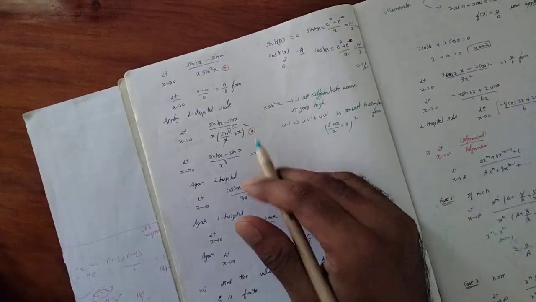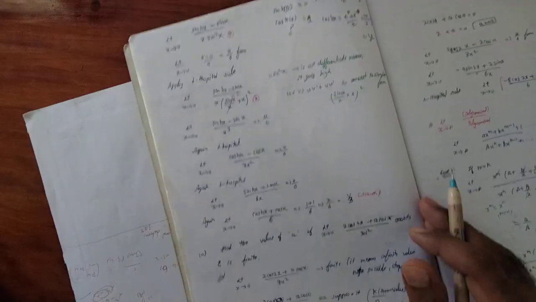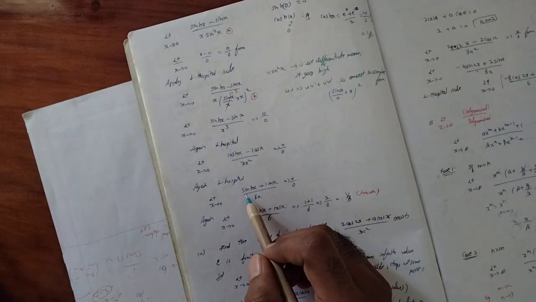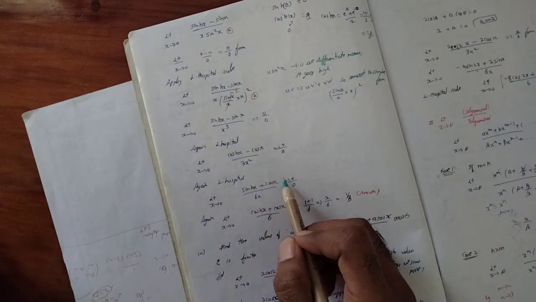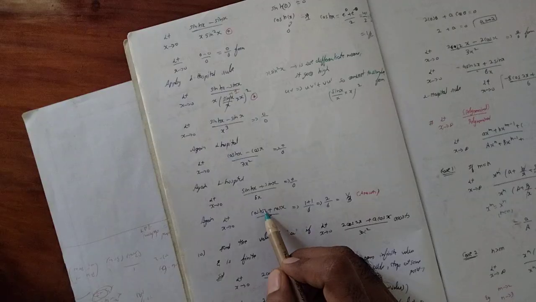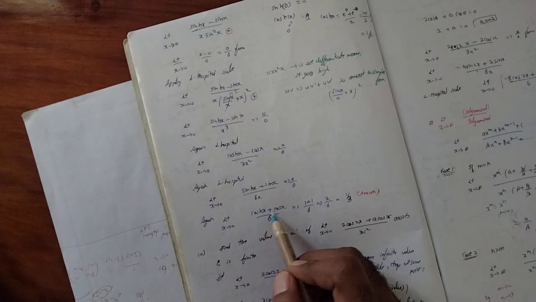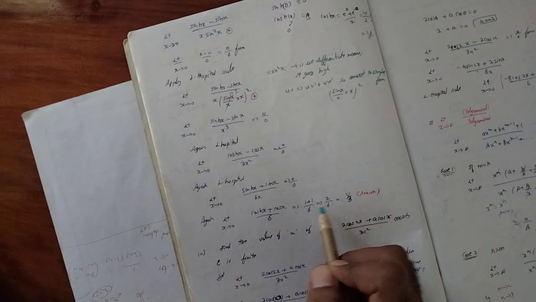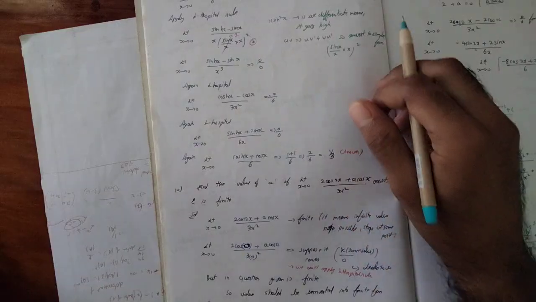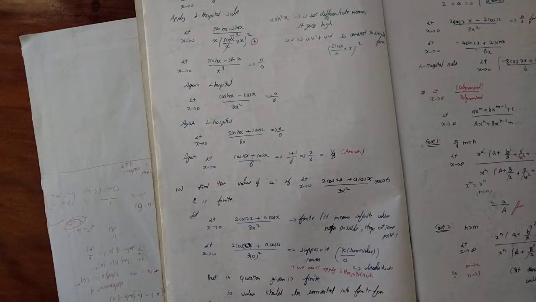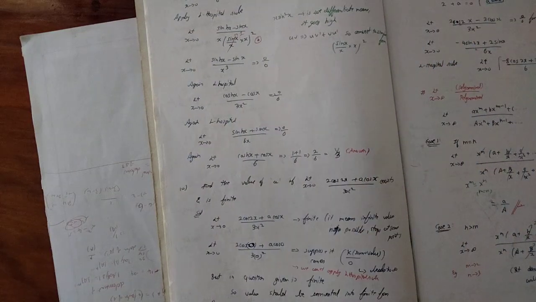Okay, it means 0 by 0 form is coming. So again we need to apply L'Hospital. Sin h of x again gives 0, which means 0 by 0 form, so again we need to differentiate. You can see this one will come cos h of x. This one tends to plus. So now 1 by 3 directly will be the answer. I think you are getting the point. So we can go to the next question.